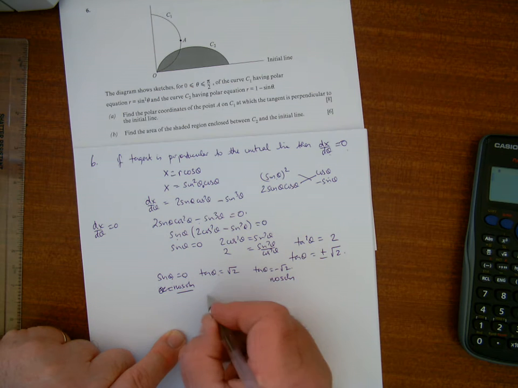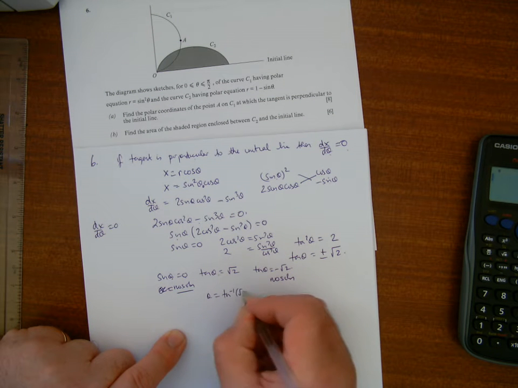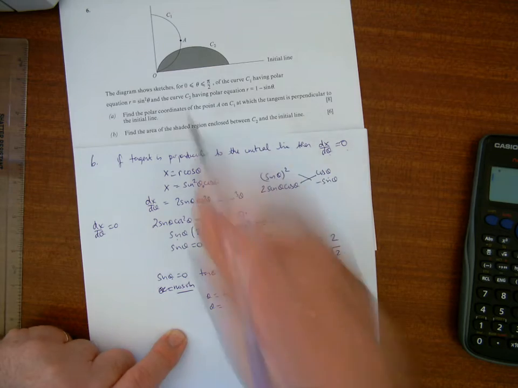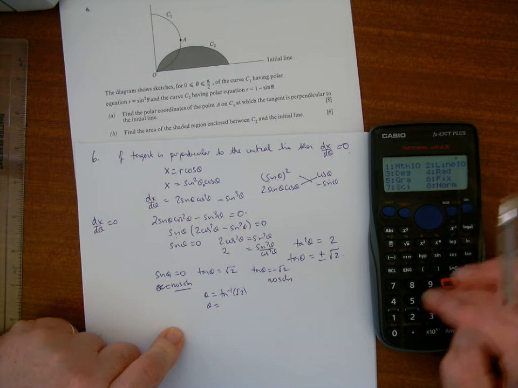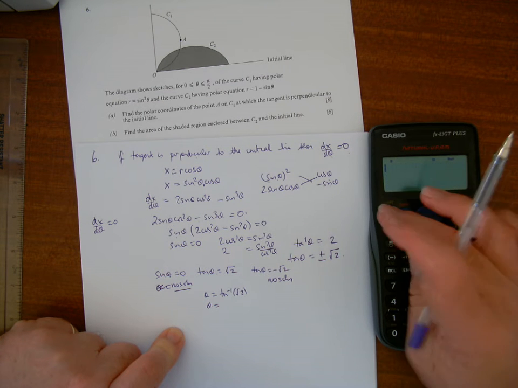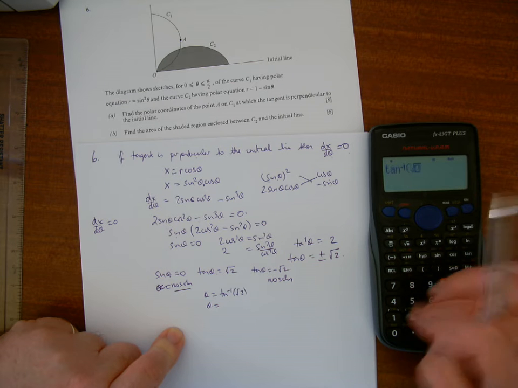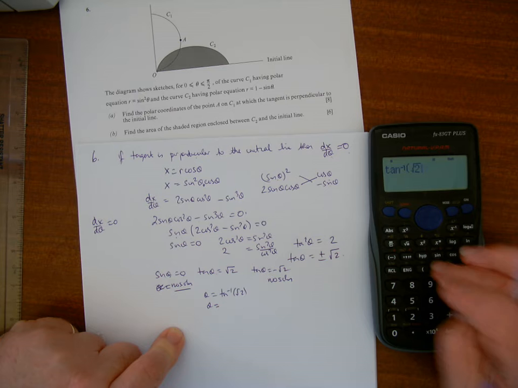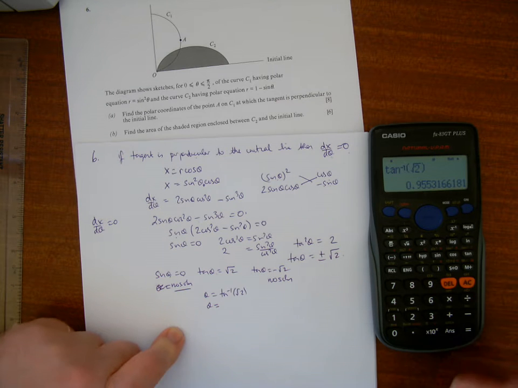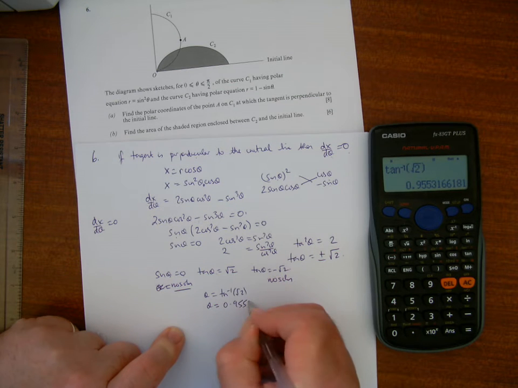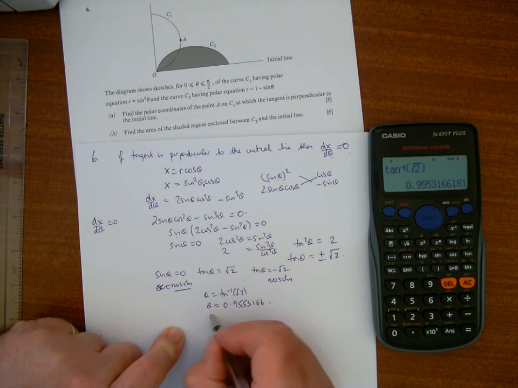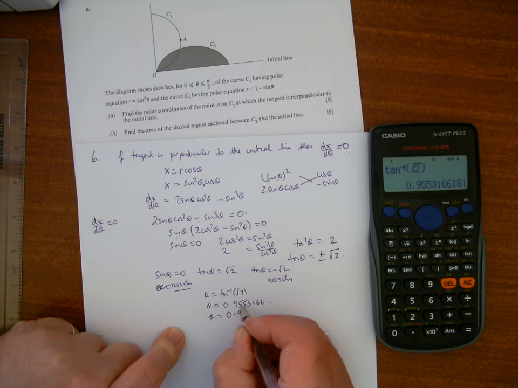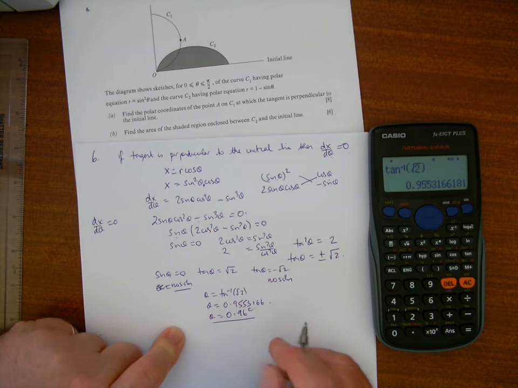So if tan theta is root 2, theta is tan to the minus 1 of root 2, and this is in radians, so I need to make sure my calculator is in radians. Shift setup 4, so I'm in radians there. Shift tan square root of 2, and that's 0.9553166 and so on. It doesn't give me a degree of accuracy, so I'll put that to 2 decimal places. That's 0.96 radians.